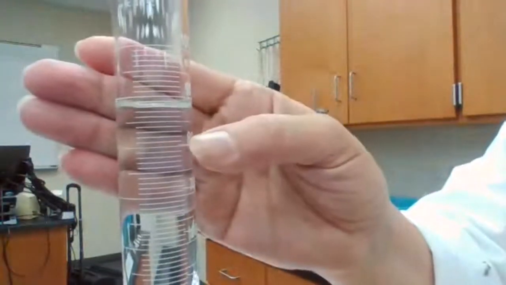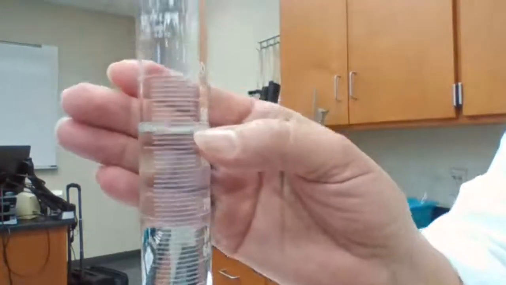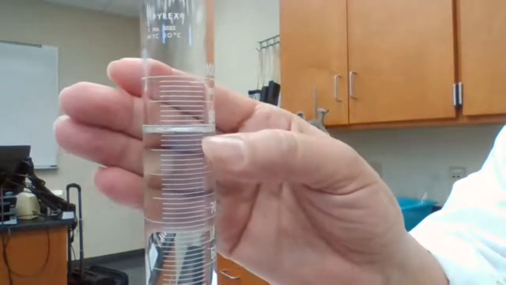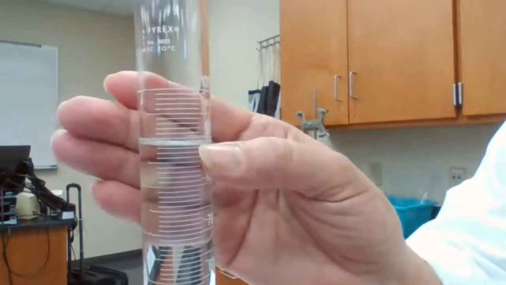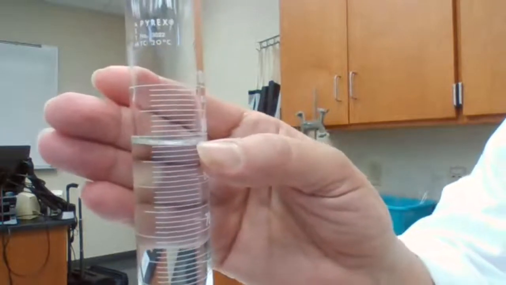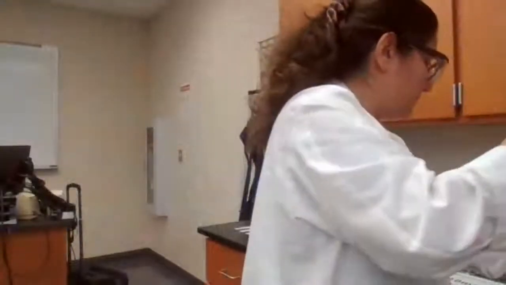So I have the 80, 85, 86, 87, 88. The meniscus, or the lowest point, is between 88 and 89. It's closer to 88, but it's not exactly at 88. So I'm going to estimate it as 88.3, because the last digit is an estimation anyway. So 88.3 milliliter. That's the second one.